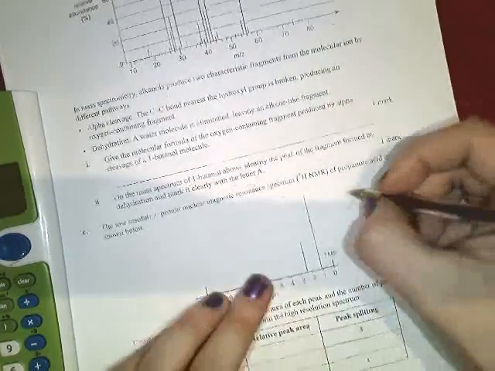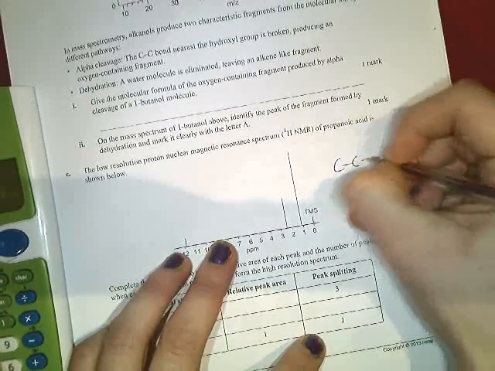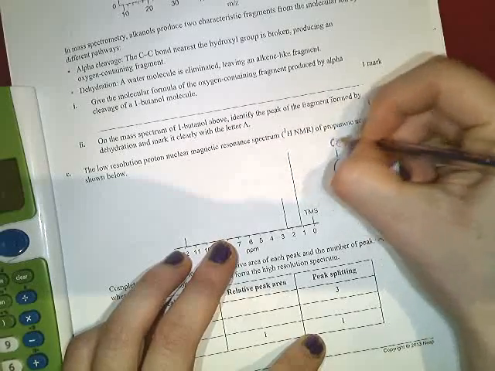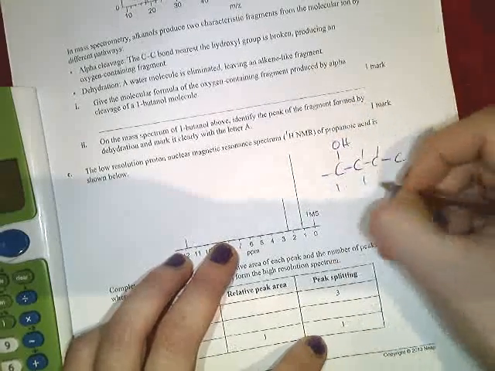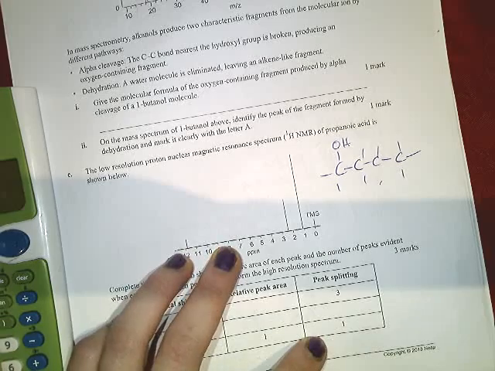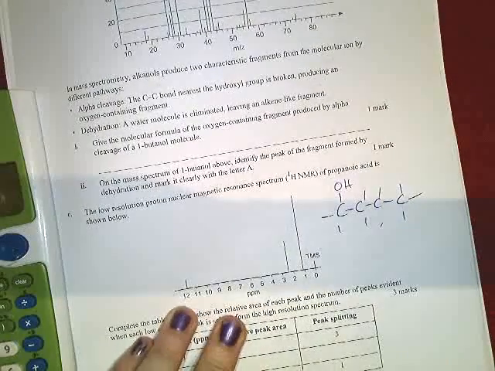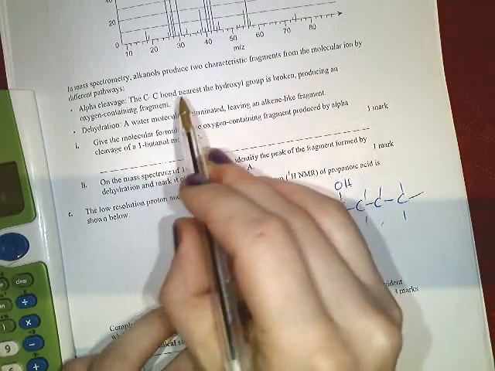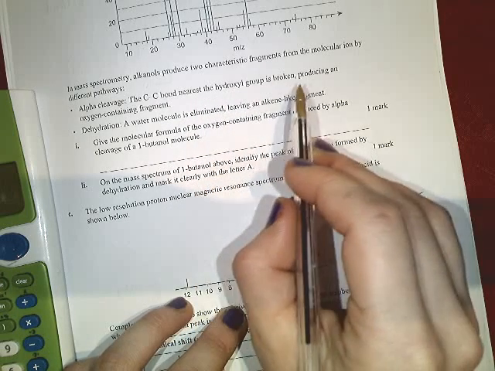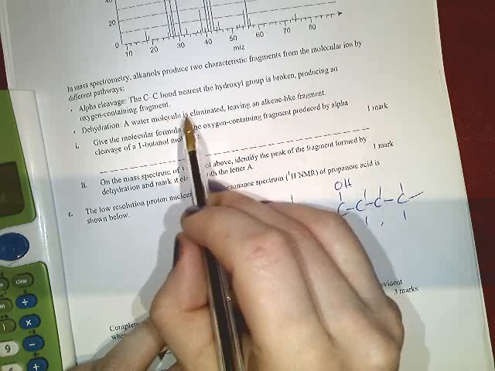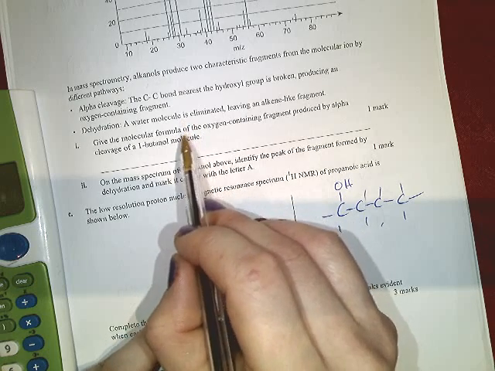So we've got 1-butanol, which looks something like this. And we remember that alpha cleavage, the CC bond nearest the hydroxyl group, is broken, producing an oxygen-containing fragment.